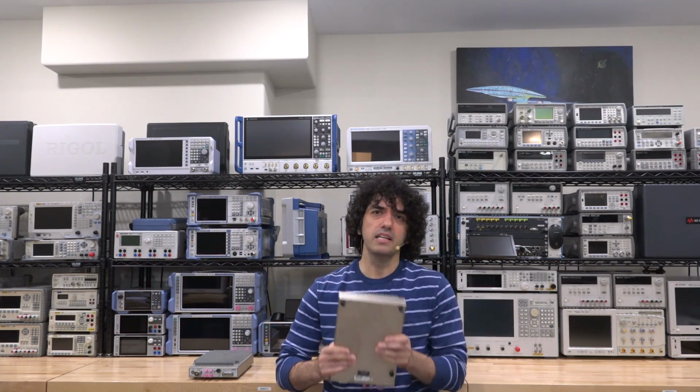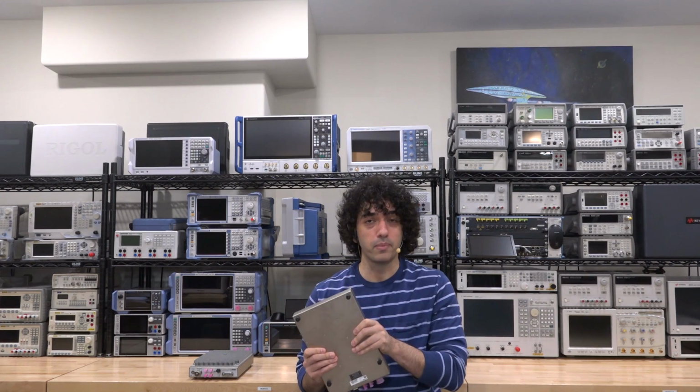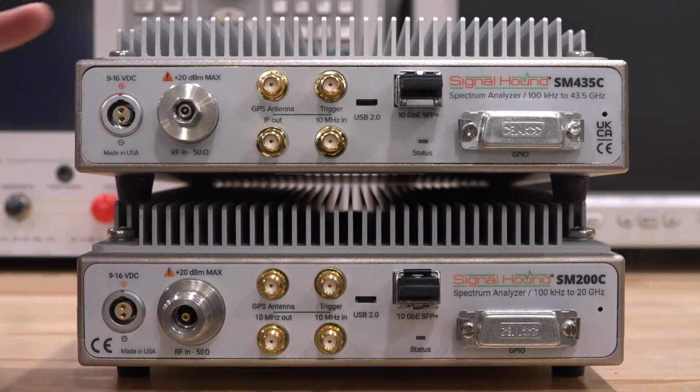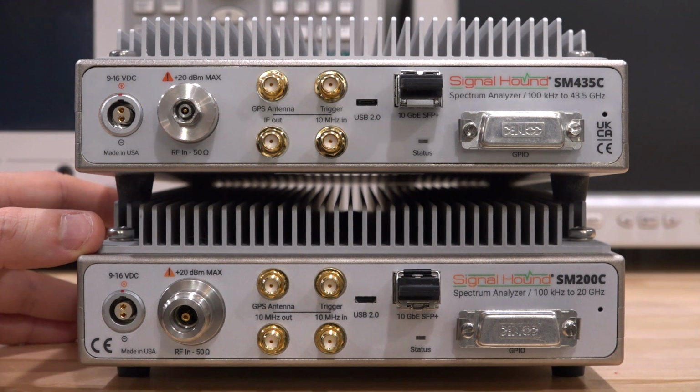I also want to know how they fit all that in essentially the same form factor, because this is a lot more complex than the original SM200C. So we should do a full teardown and really understand and analyze it. And the software continues to evolve. So I want to see some of its new features as well. So let's get started. And here we have the Signal-Hound SM435C sitting on top of the Signal-Hound SM200C.